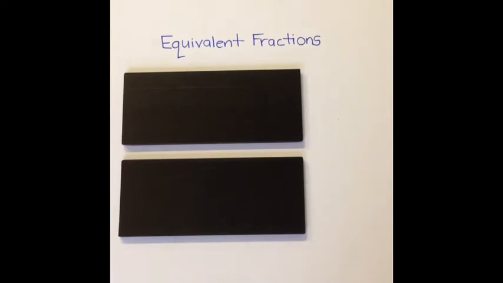In this lesson, we are going to learn about equivalent fractions. We will first use fraction factory blocks to discover how we can find equivalent fractions, and then we will use a strategy on paper. So the fraction we're going to find other fractions that are equivalent to is 3/4.